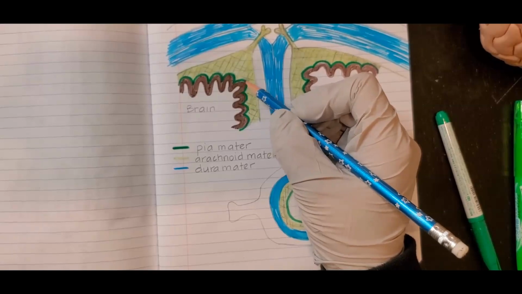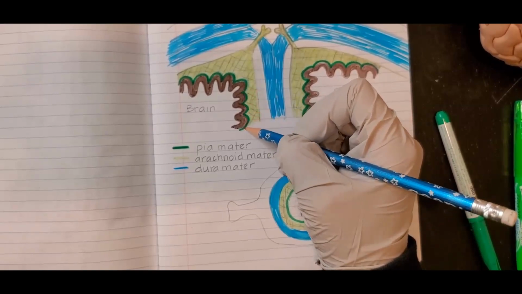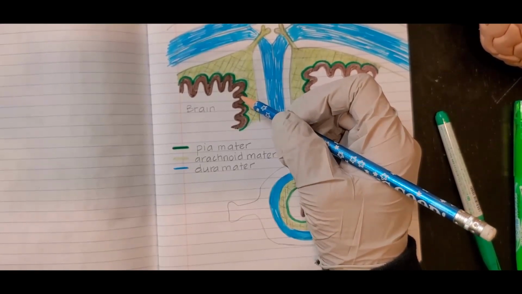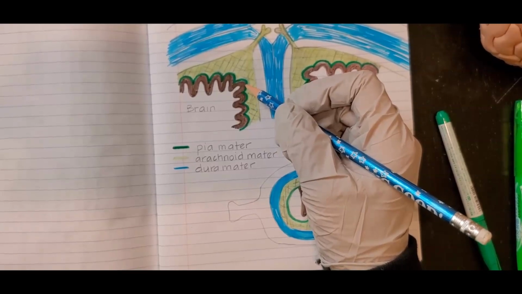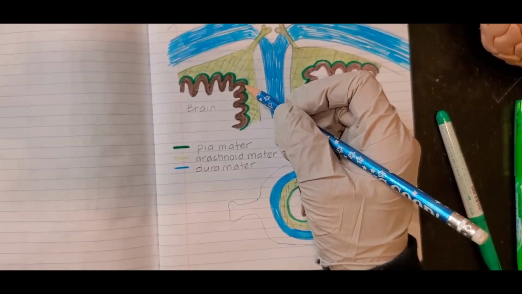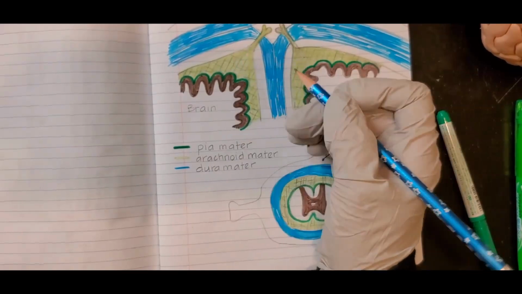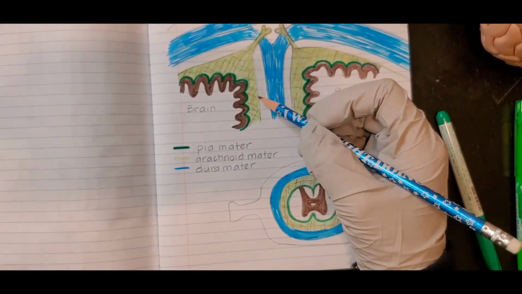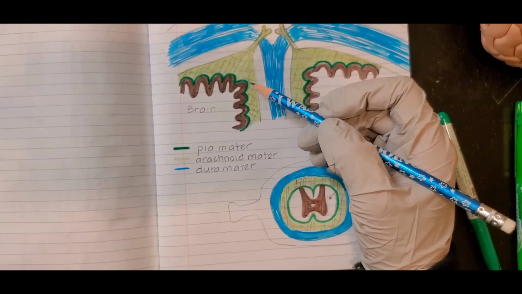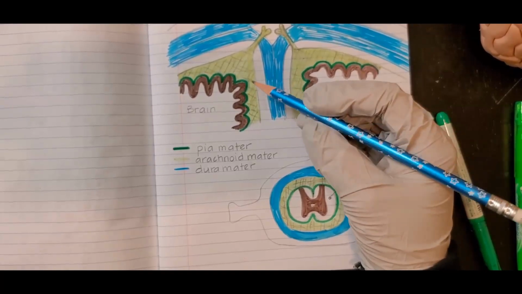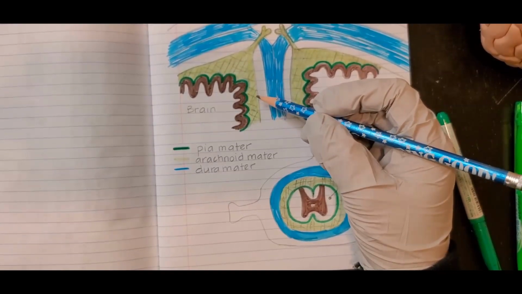And then finally the Pia Mater, the innermost layer, it's only one cell layer thick, and it's very, very thin, very, very delicate. You almost don't even know it's there. And if we ever get a chance to touch some brains, we can check all these out. Okay, so those are our three layers described.